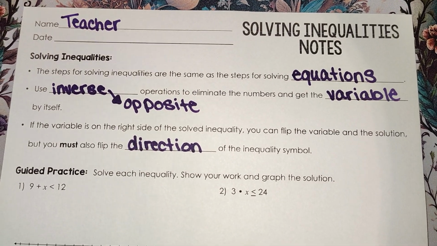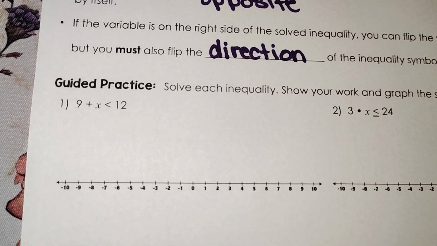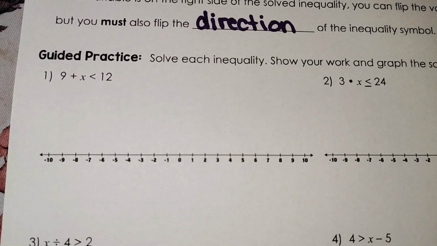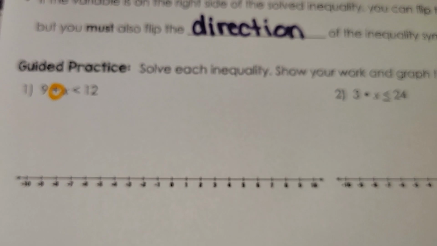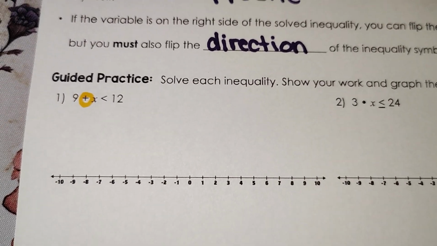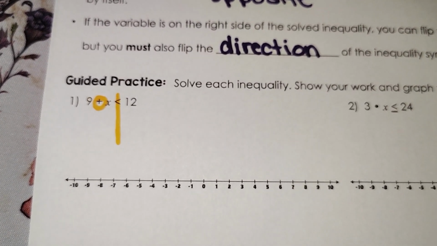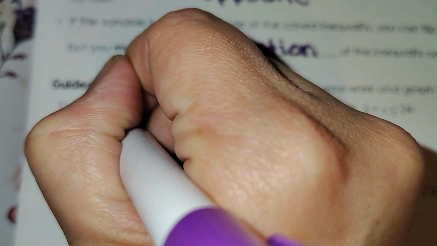Okay, let's see what this actually means. What the heck are we talking about? So we're going to work on number 1. So the first thing that I see right off the bat, I wish I would have grabbed a highlighter, but I didn't, so my operation is addition. And then instead of drawing the line down my equal sign, I'm going to draw it down my inequality sign. Okay? So it's addition, so I'm going to subtract. Subtract 9, subtract 9. What I do on one side, I have to do on the other side.